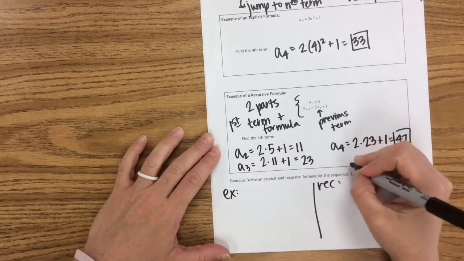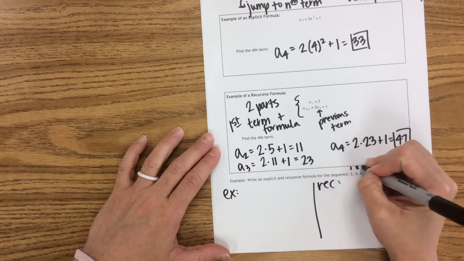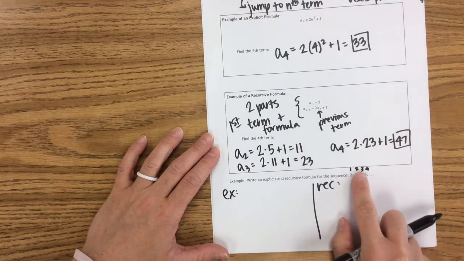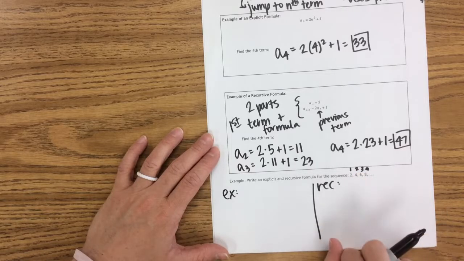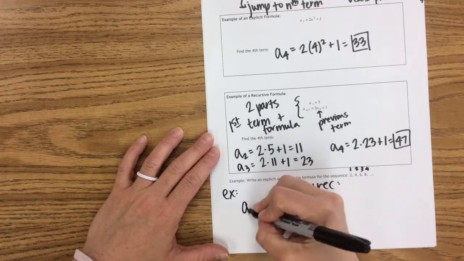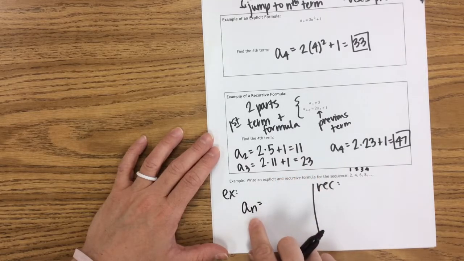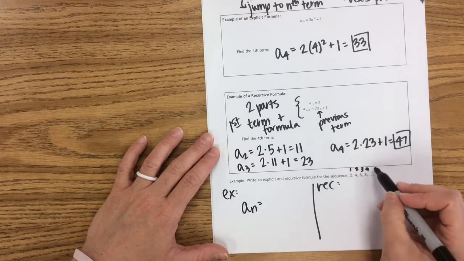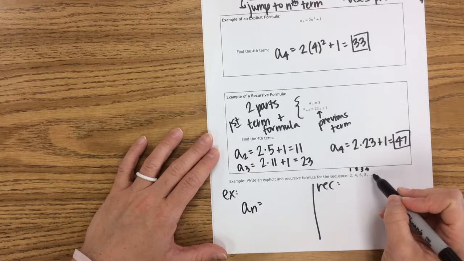So explicit, what I like to do for explicit is write the number of the term right on top. So the first term is 2, the second term is 4, the third term is 6, and the fourth term is 8. So to find the nth term, what does it look like the pattern is? Like if I wanted to find the 5th term, how would I find it?